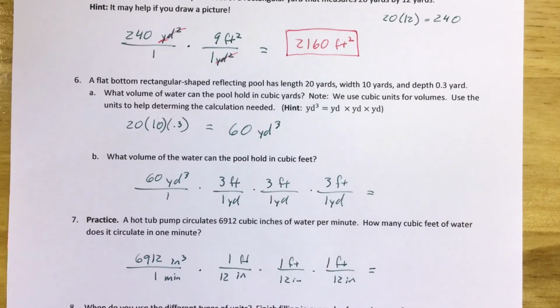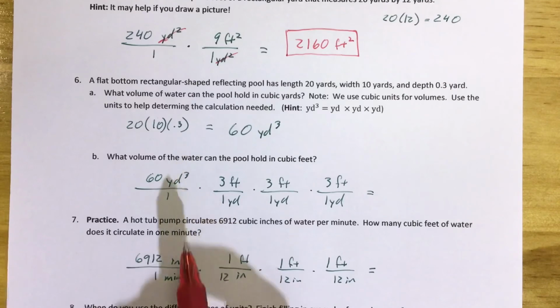All right, 6, this one gets us into volume here. Length times width times height. We don't do any complex shapes in this course, so area is really just going to be length times width, and the volume is going to be length times width times height. They're all rectangular in their way.